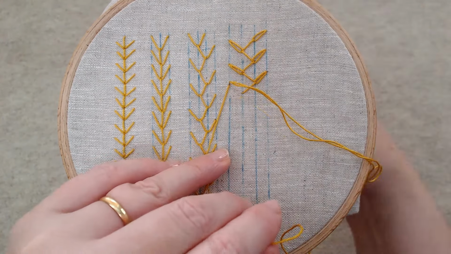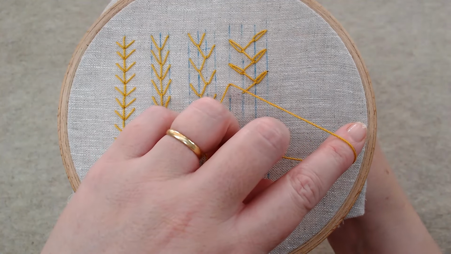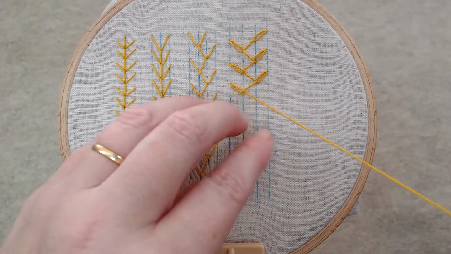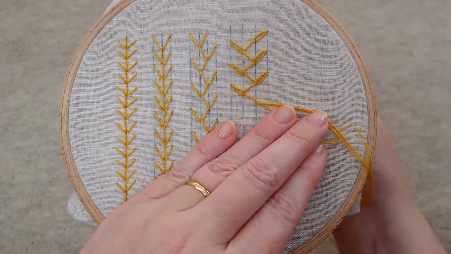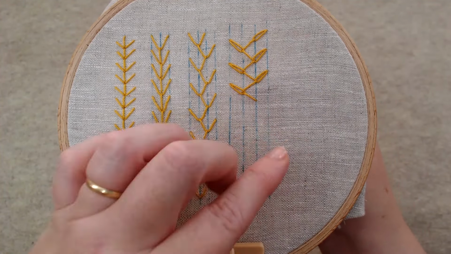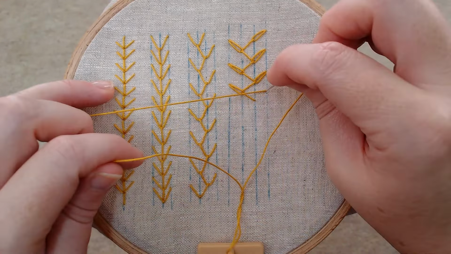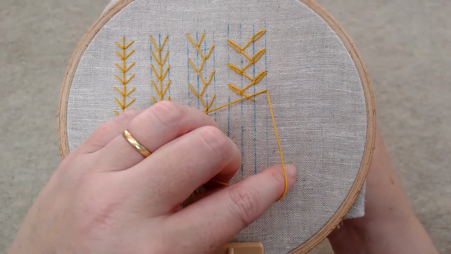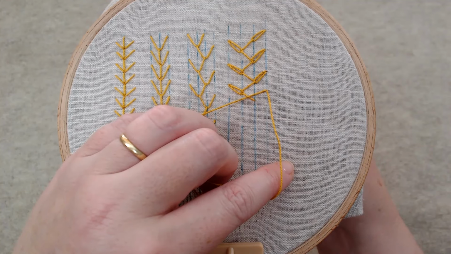So the key is to try and line up the beginning of each chain stitch with the bottom of the previous chain stitch, and that way your stitches are going to look really regular and even and are going to sort of follow a pattern rather than looking haphazard and untidy. I'm stitching this really quite large so that you can see the pattern easily.